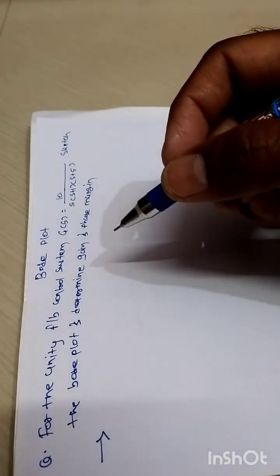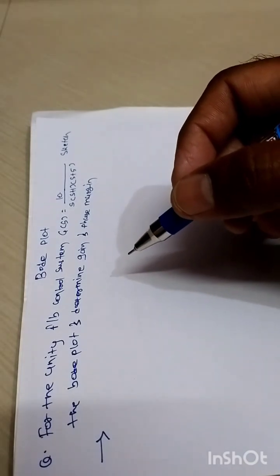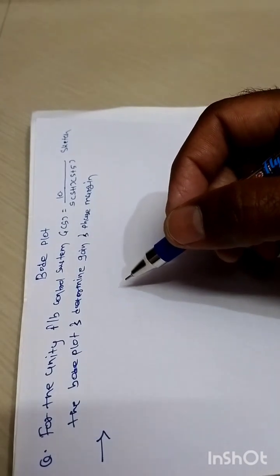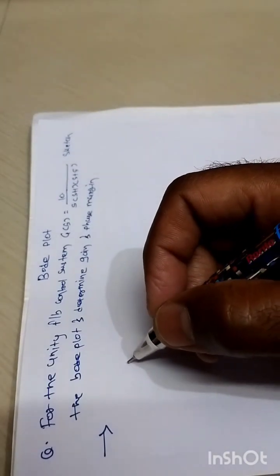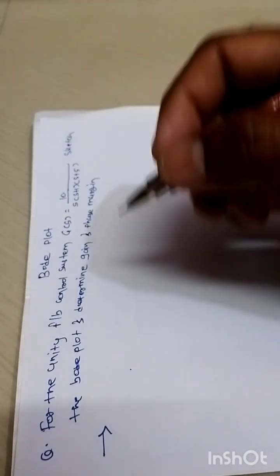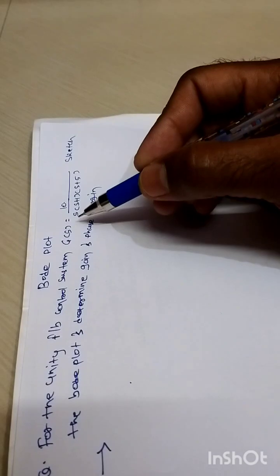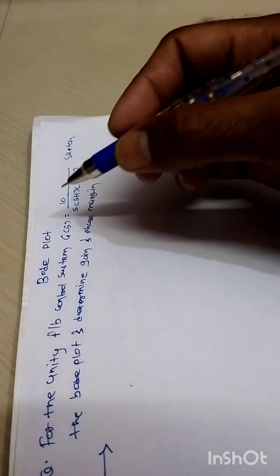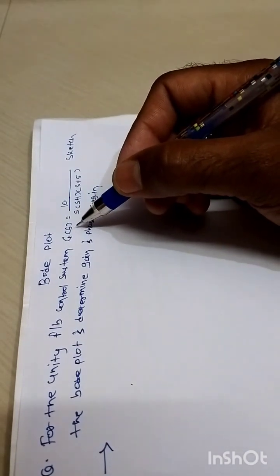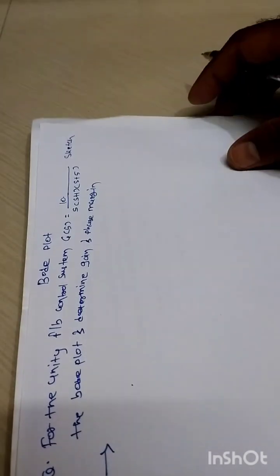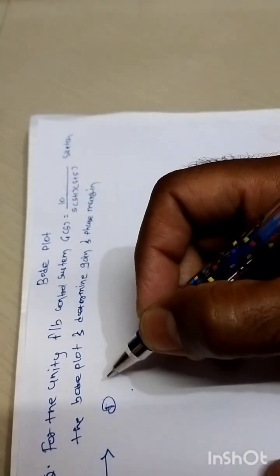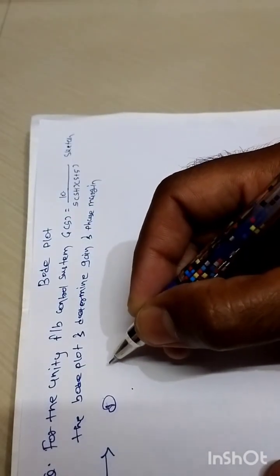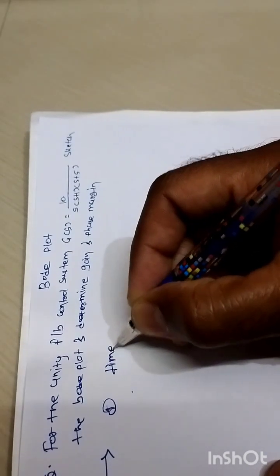First of all, while plotting the Bode plot, we need to follow certain design steps. In step number 1, we have this OLTF with us. OLTF stands for open loop transfer function. First of all, we need to write this OLTF in standard time constant form. So that will be our step number 1: to convert the given OLTF into standard time constant form.